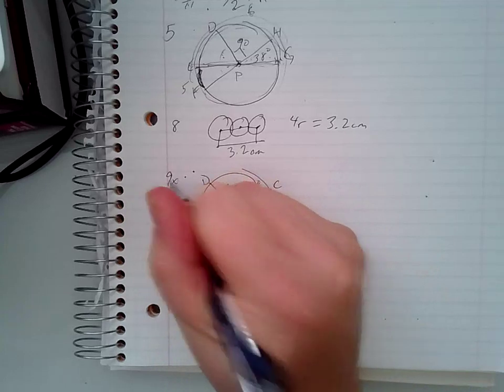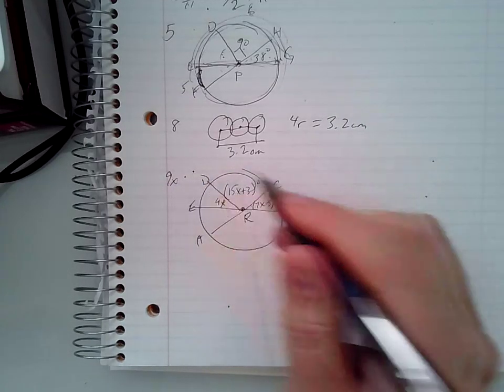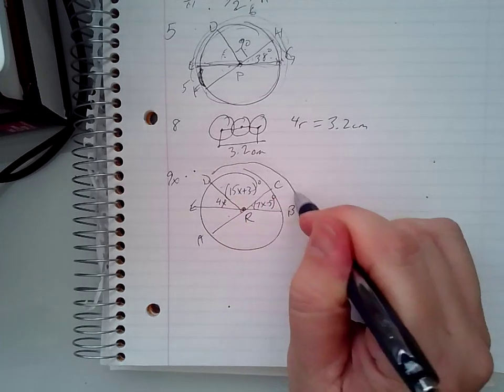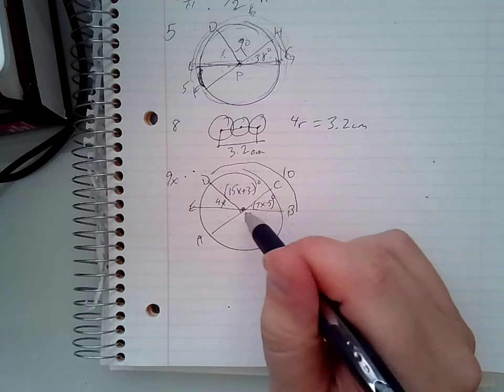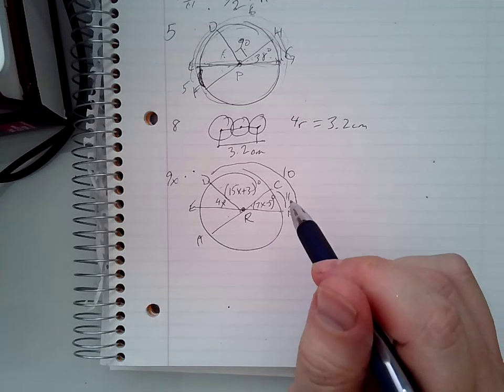Number 9, it wants x. Number 10, it wants D, R, B. So these two, this is number 10. And then number 11, it wants B, R, C, which is just this one right here. And so that's number 11, B, R, C.